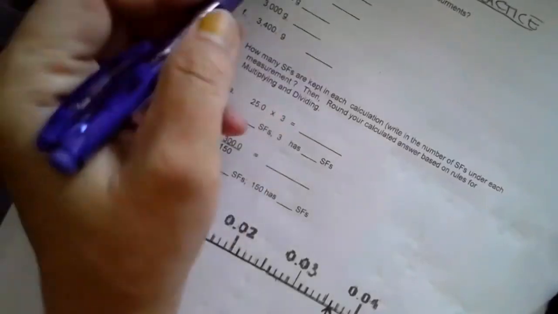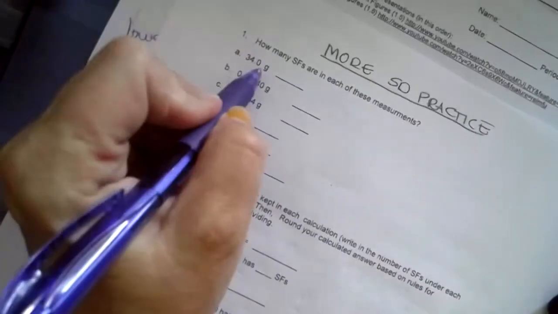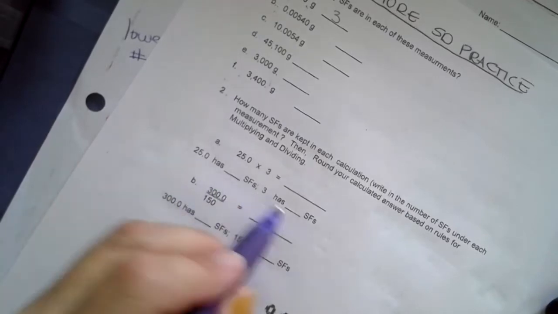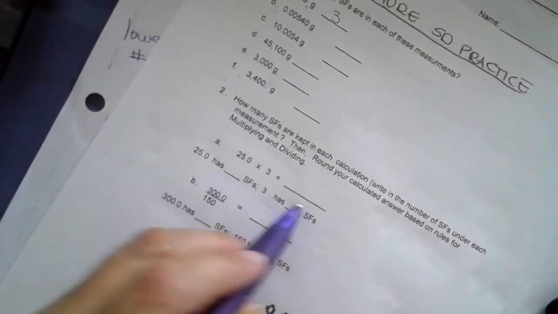Then we have this page where you do some more sig figs. Tell me that has so many. This one here, 34.0. That 0 makes it significant, so that's going to be 3. And you could keep doing more. Here's some multiplying. You tell me how many sig figs it has, and then round it to the right answer.